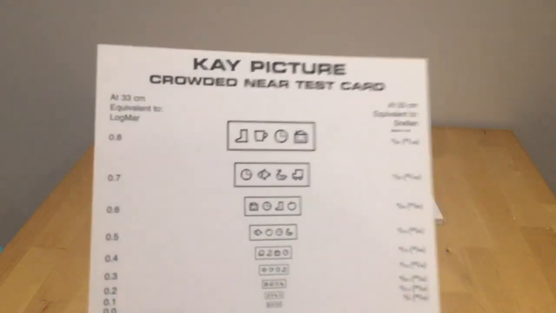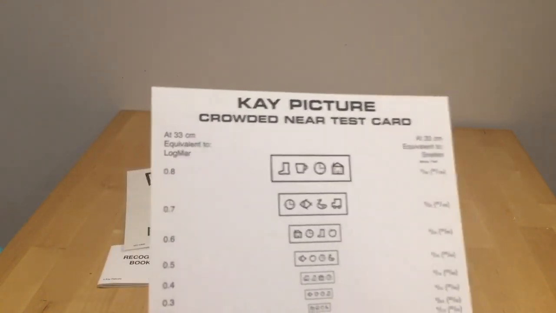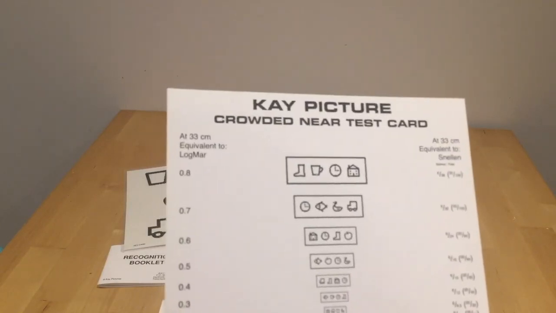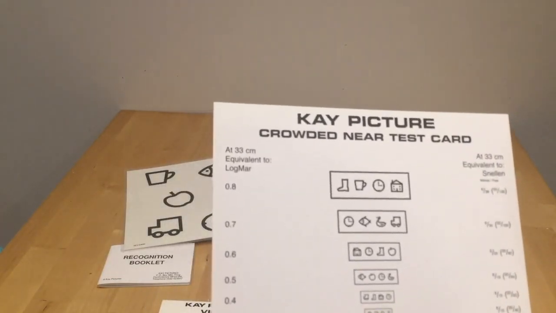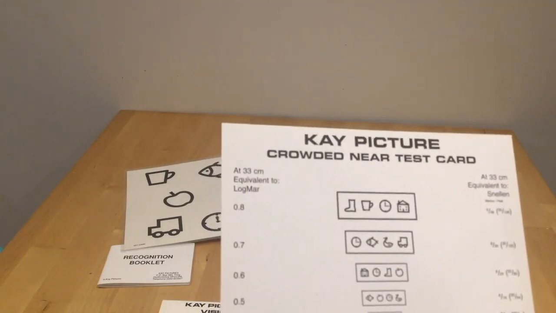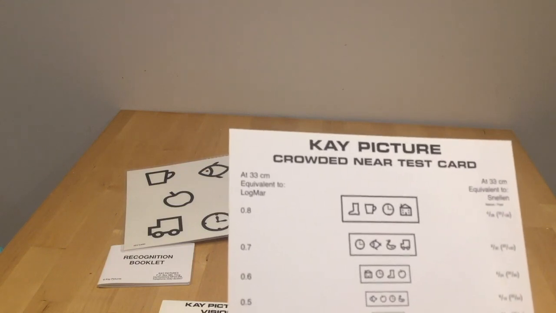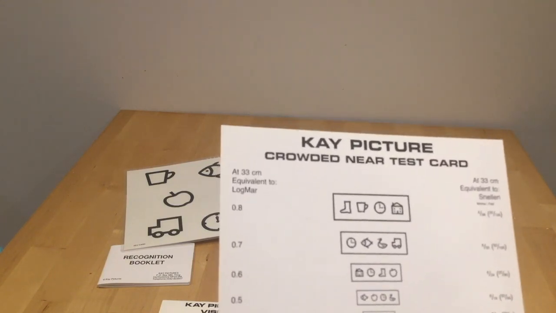Just very quickly before I move on, and just because it's all K-Picture, this is exactly the same idea again, being tested at 33 centimetres, but you'll notice at the top it says it's a crowded near test, and you will see that the symbols are much closer together and they have a box round them.